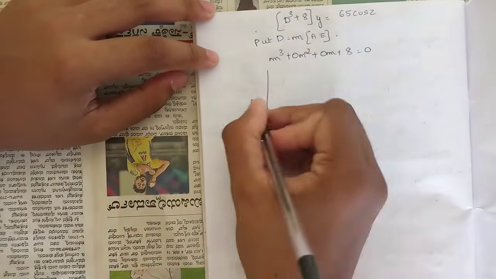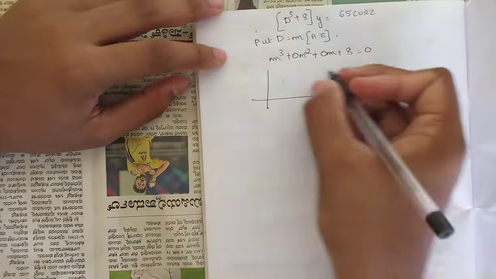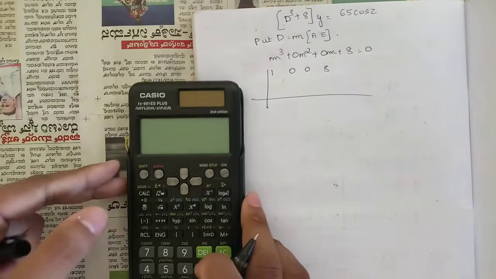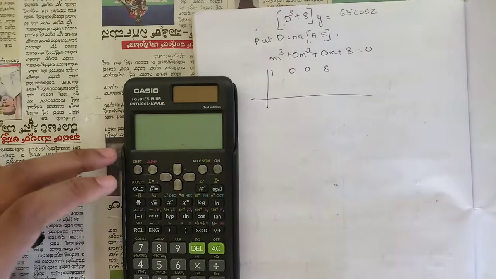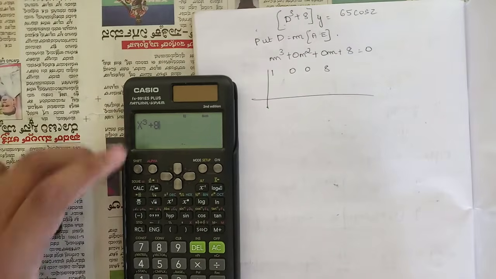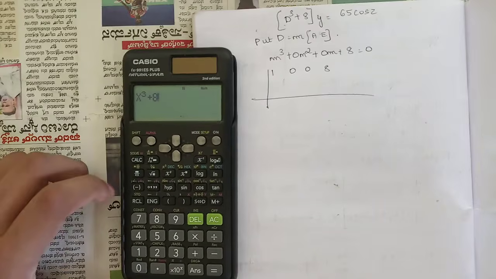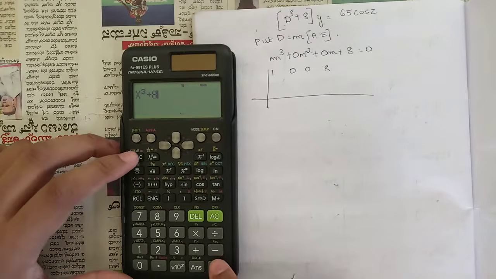Again this is of the cubic form, with coefficients 1, 0, 0, 8, so we need to find the root. I've written the equation in the calculator.